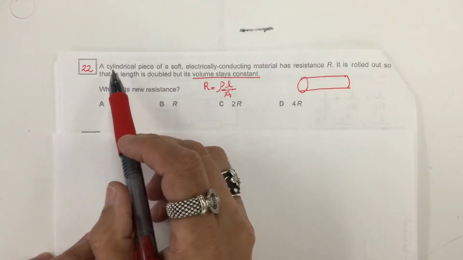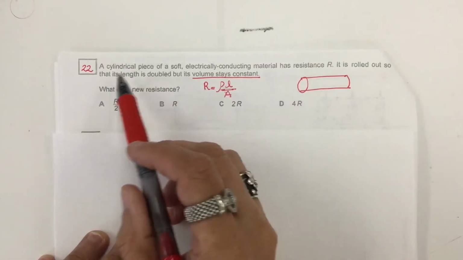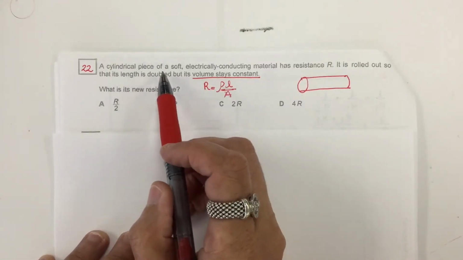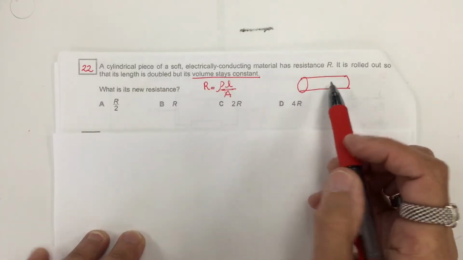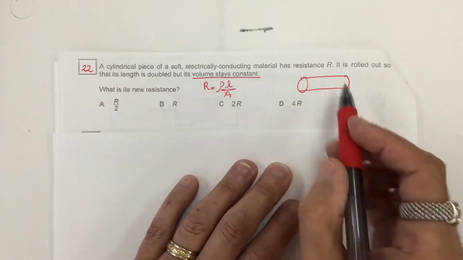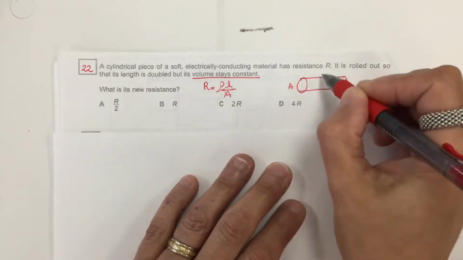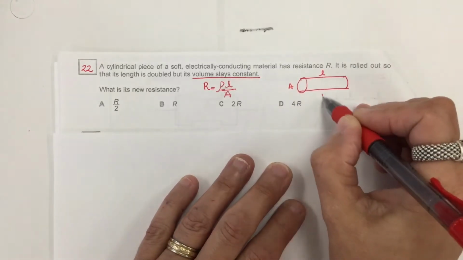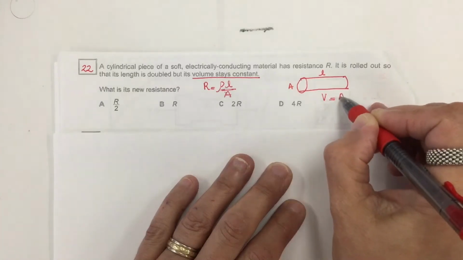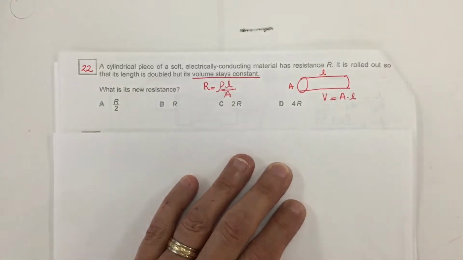The problem says that the material has a cylindrical shape. So that's the cylindrical shape. The volume of a cylinder is the cross-sectional area times the length.